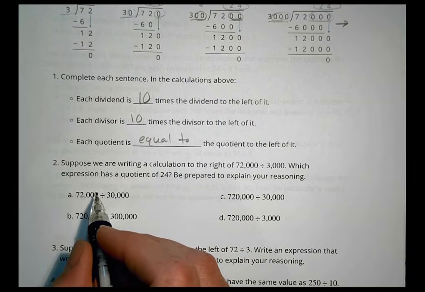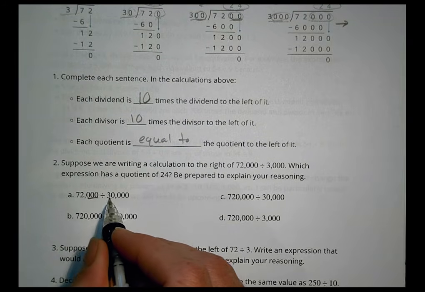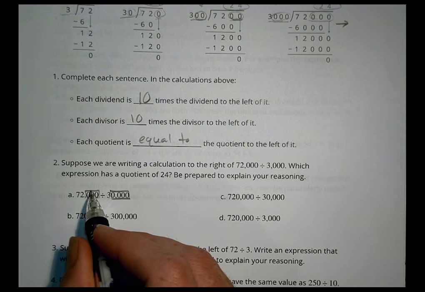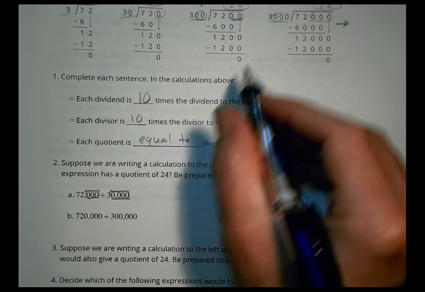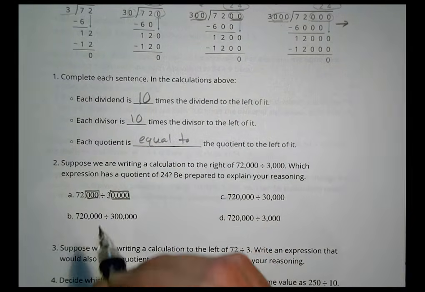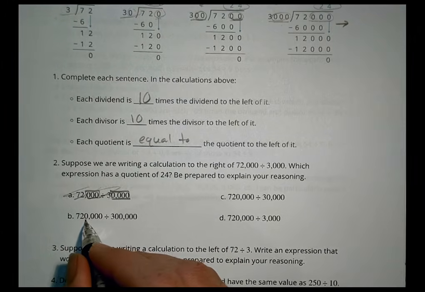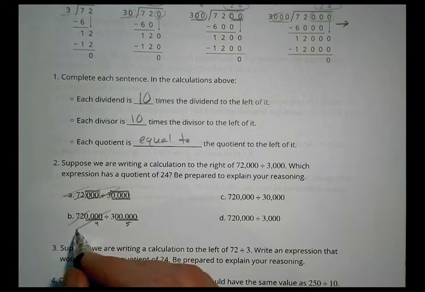So here we have 72 with 3 zeros, and here we have a 3 with 4 zeros. So that's not going to quite work out, right? This won't be any larger. That's times 10 of what was already here. That one stays the same. It won't work. Here we have 1, 2, 3, 4 zeros, and here we have 1, 2, 3, 4, 5 zeros. So it's a 5 and a 4. That's not going to work.